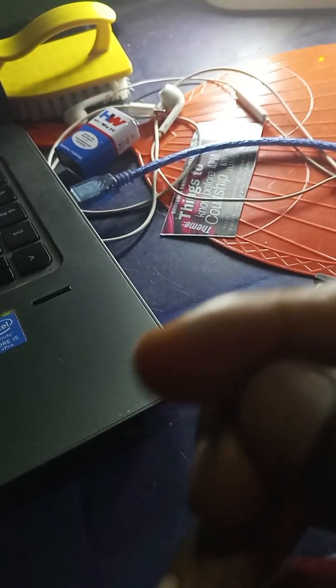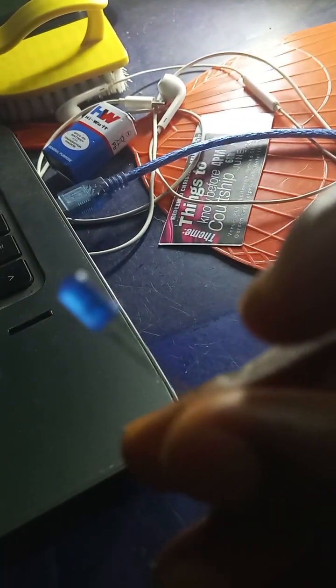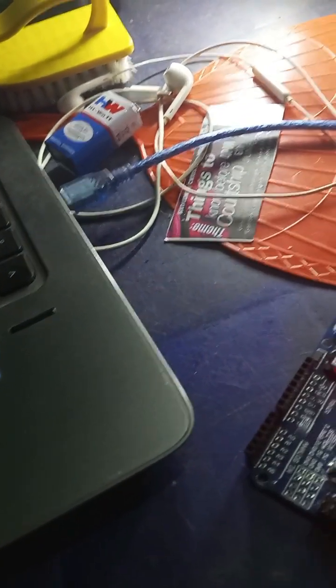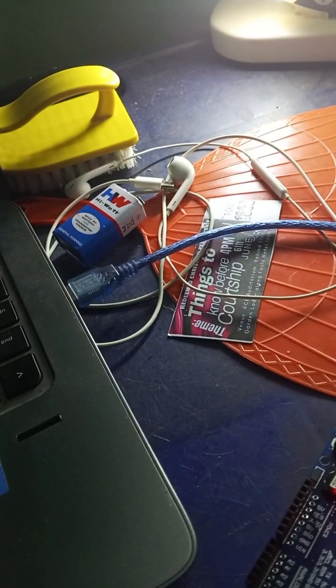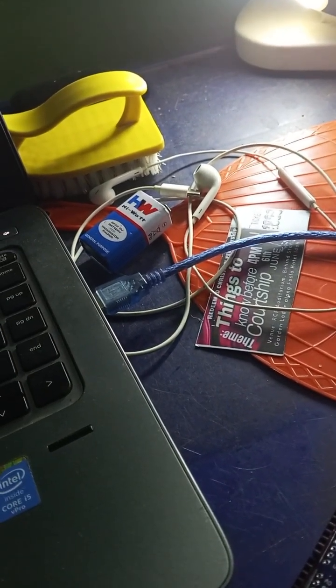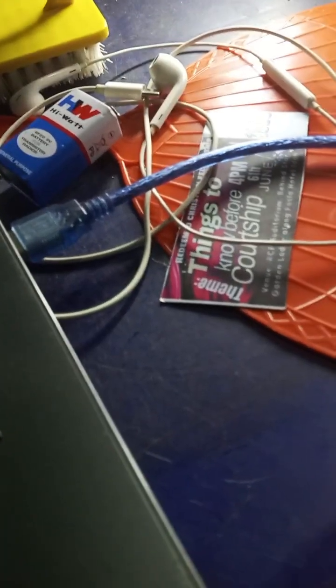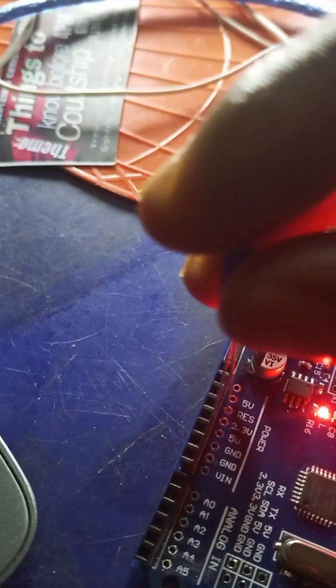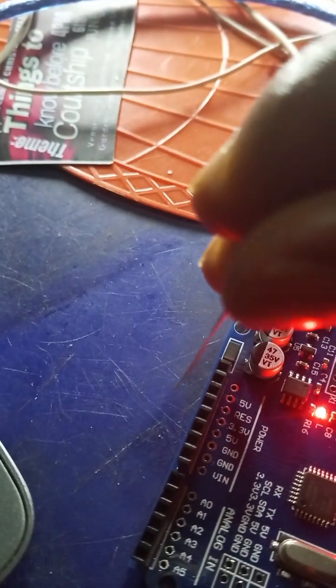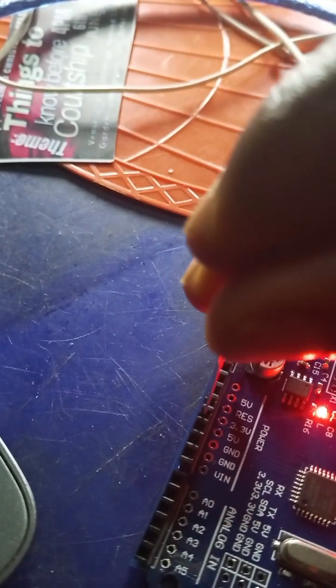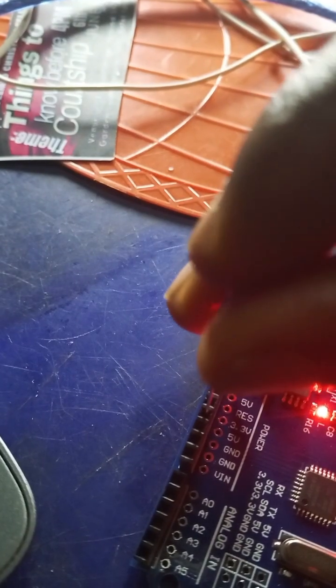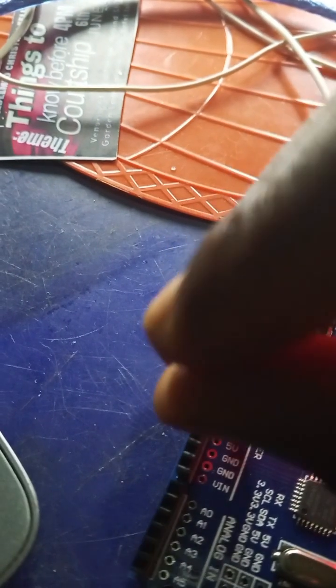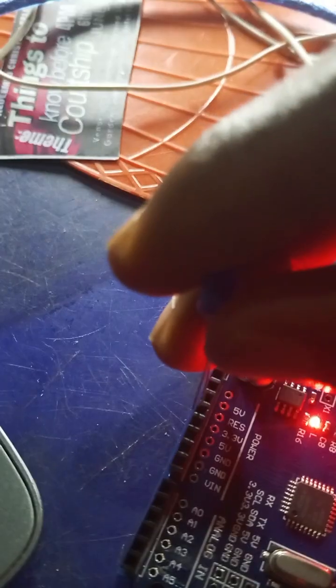This is my LED, and if you check, it has a long side and a short side. The long side is the positive. If you are connecting it, the long side will go for the GND, and the short side will go for the ohms, that is 220 ohms, that will give you 5 volts. So you will now connect it.